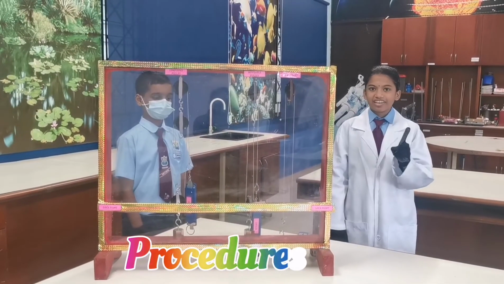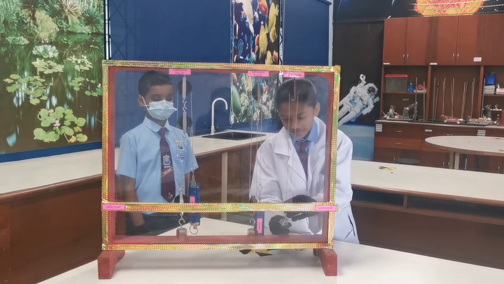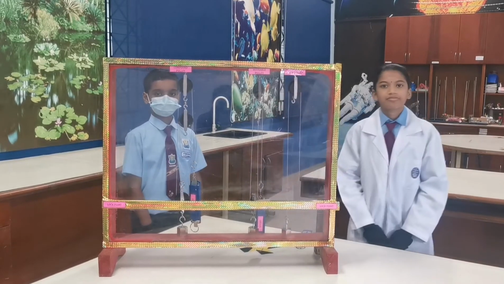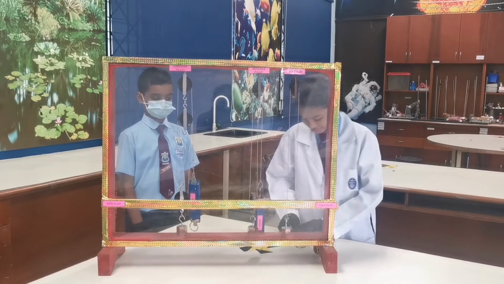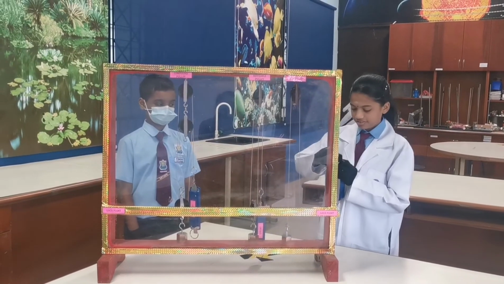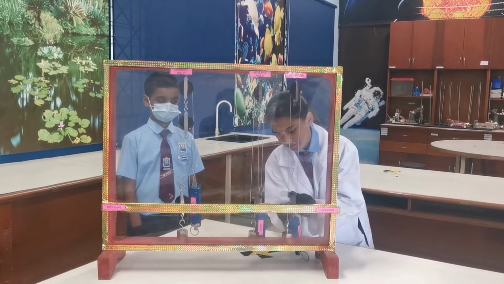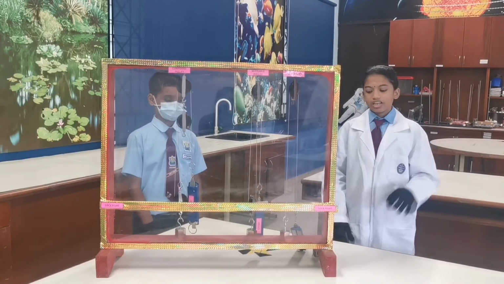Procedures. Step 1. Handle load. Step 2. Hang the spring balance. Step 3.